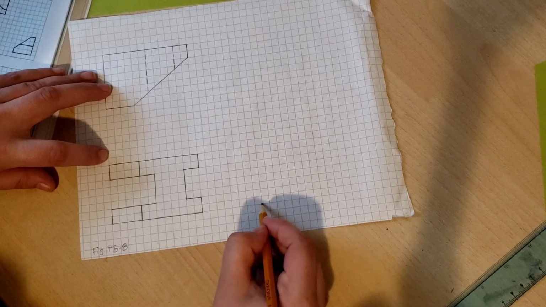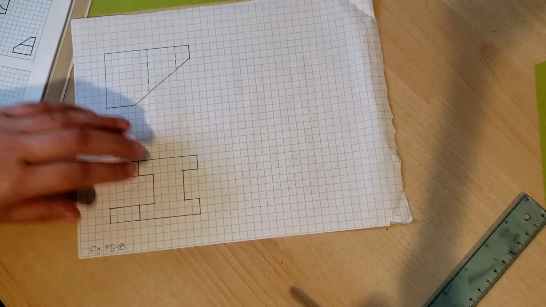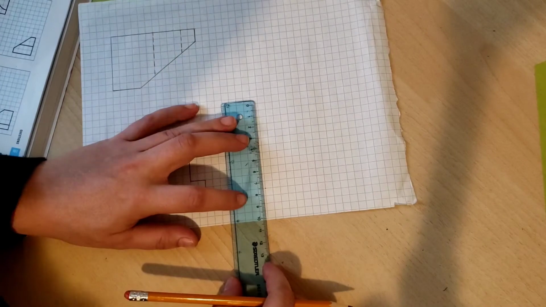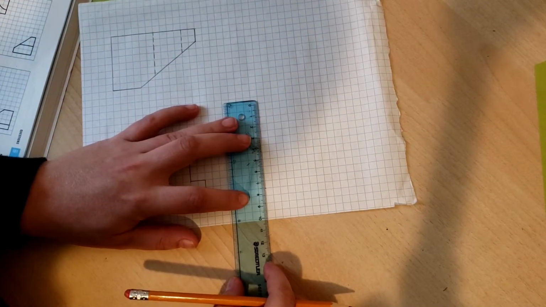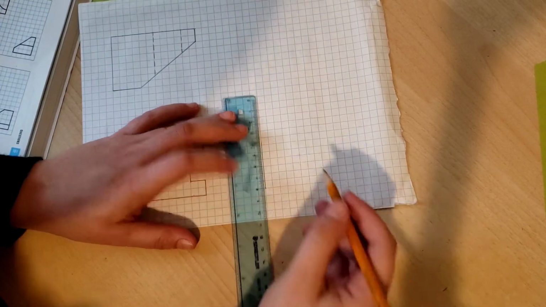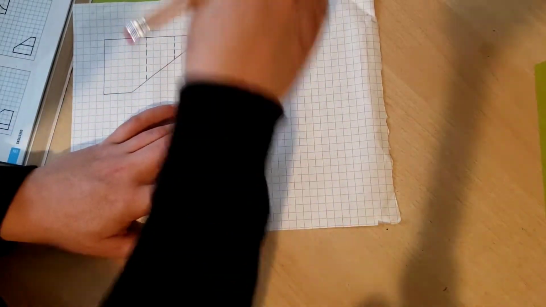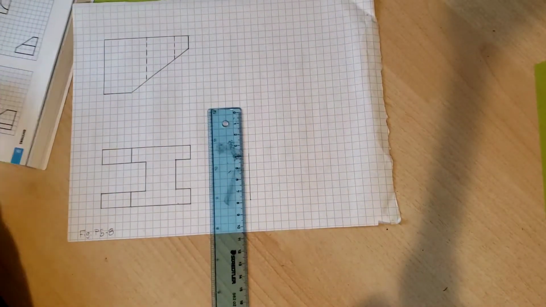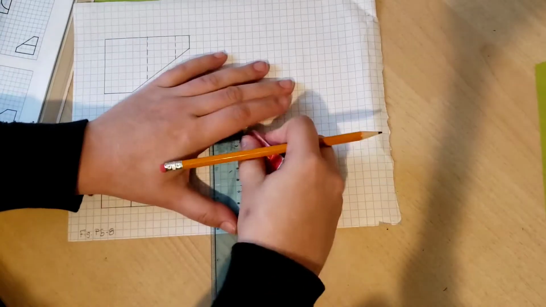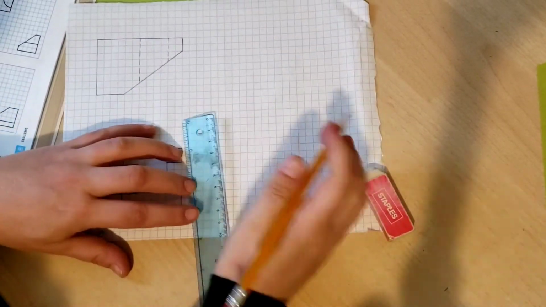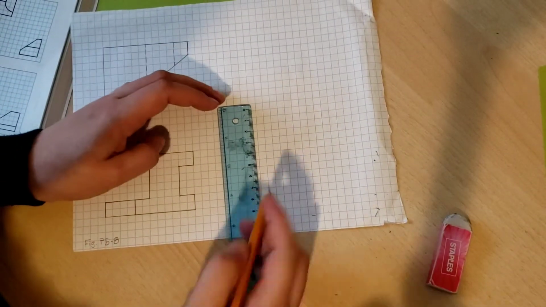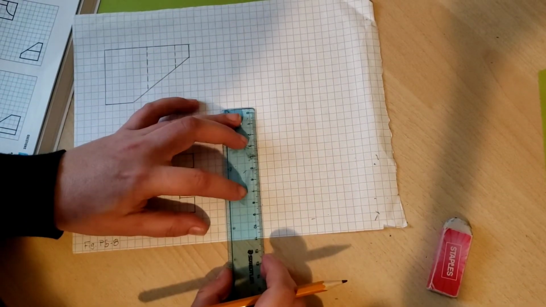So we'll start here, and it'll be this tall. I don't know what it's going to look like yet, so I'll just lightly draw that in. All the way up to here.